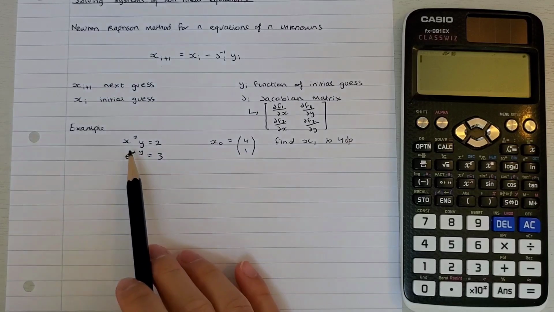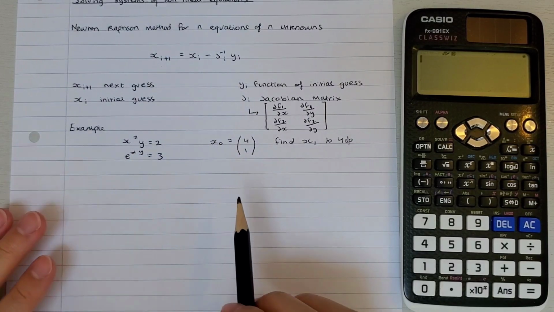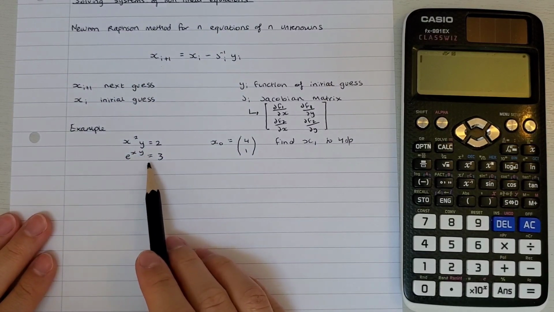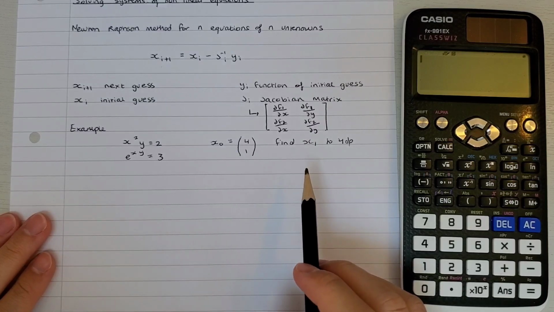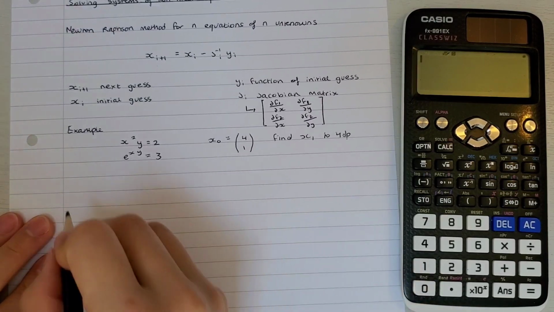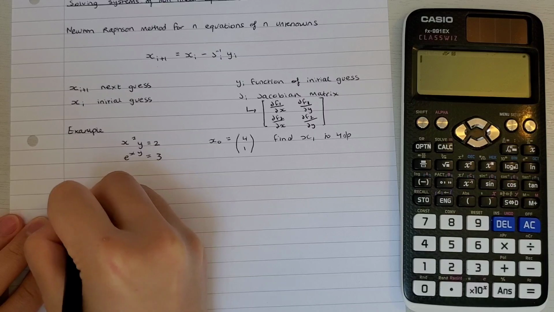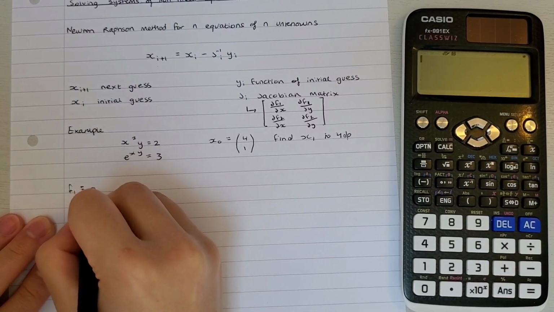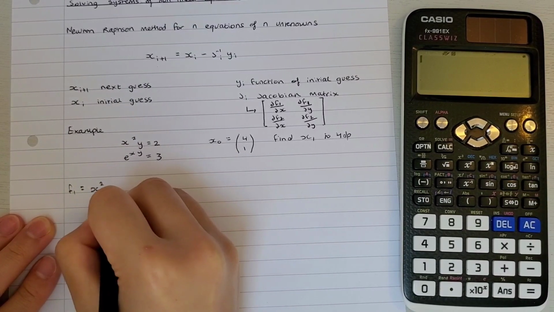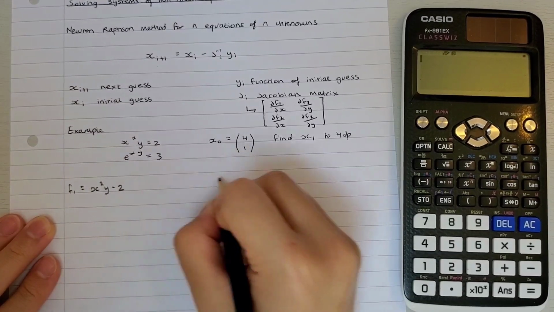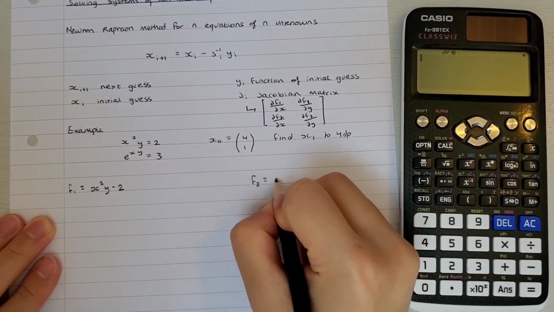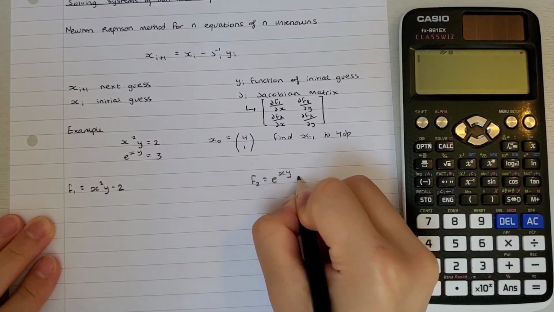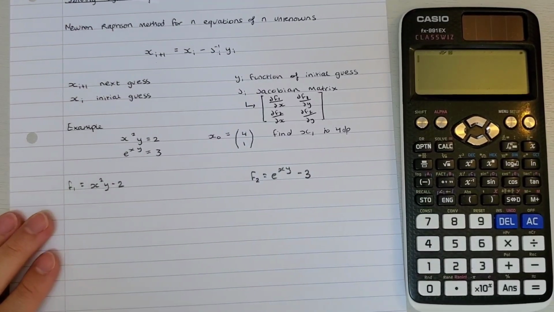So we have x squared y equals 2 and e to the xy equals 3. First we're going to write down our functions. We have f1, which is x squared y minus 2, and f2, which is e^(xy) minus 3.